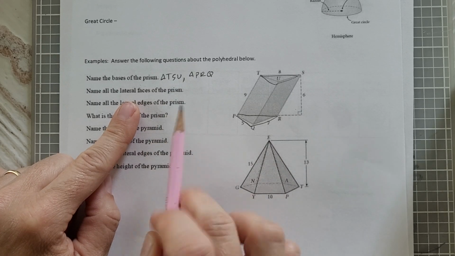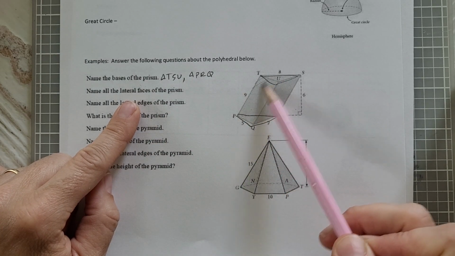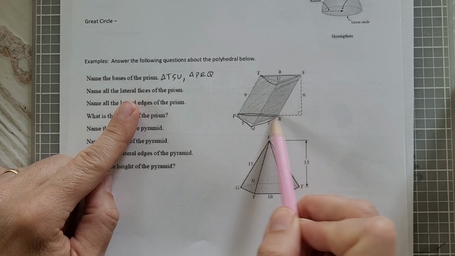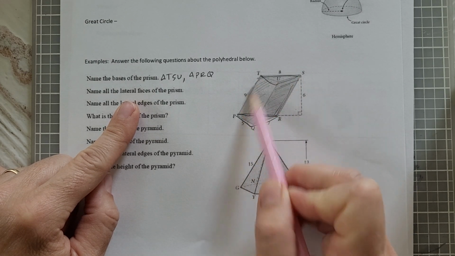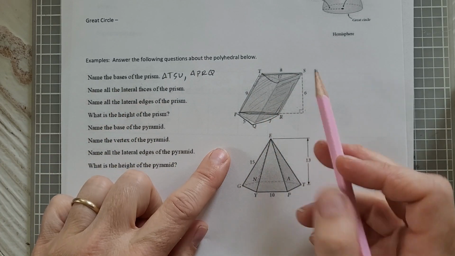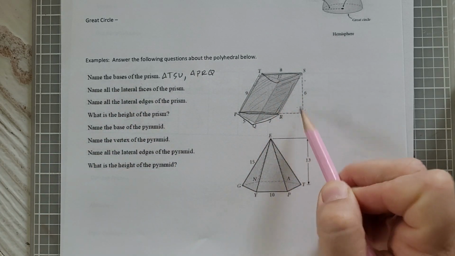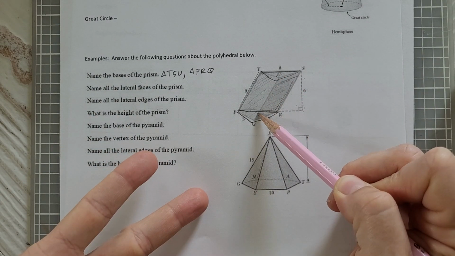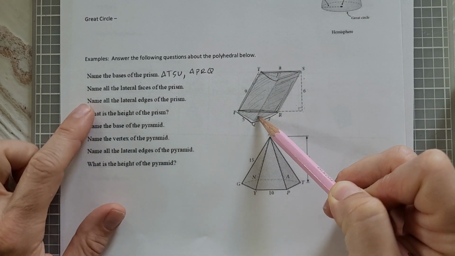So there are 3 lateral faces. There's this one here, there's this one here, and then there's the one in the back. Now this is an oblique solid because it is not perpendicular. The height is not the same as the axis going between the centers of the bases.